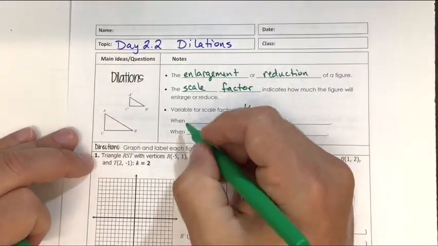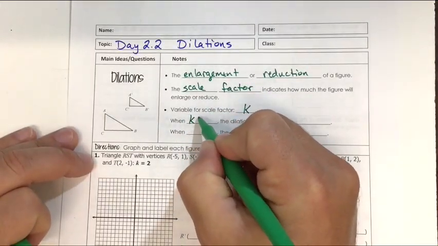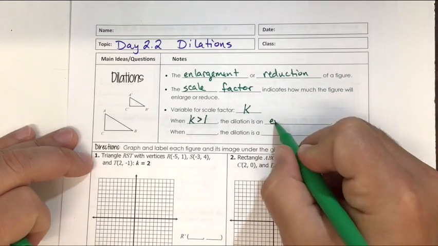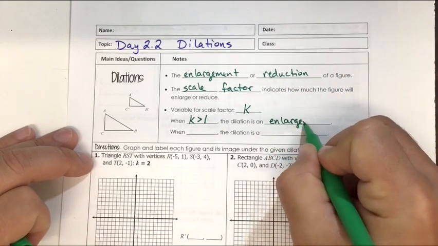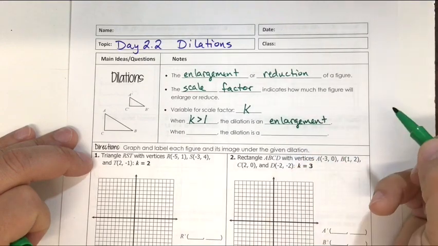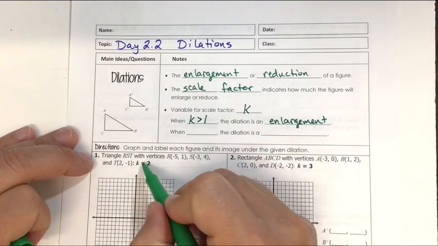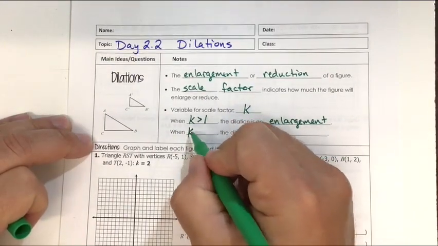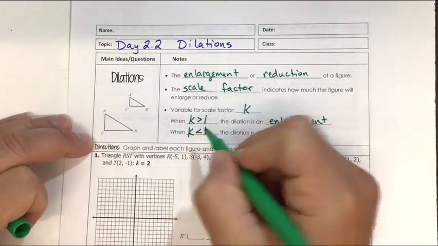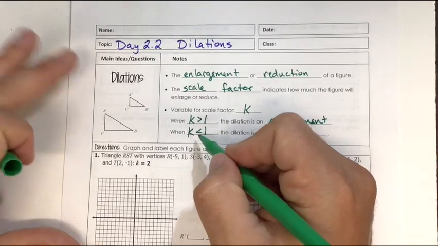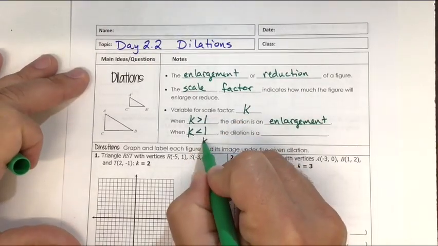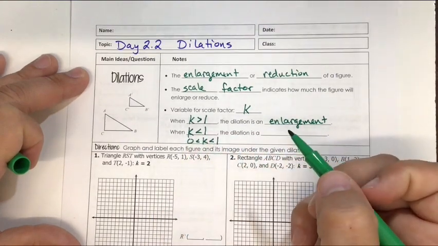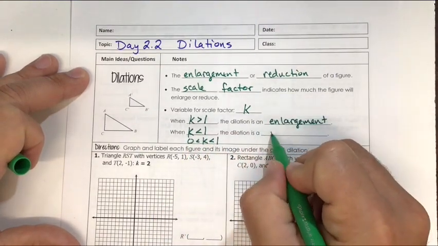When K is greater than the number 1, this is an enlargement, because we're multiplying by a factor bigger than 1. We're increasing size. But when our scale factor is less than 1, and we will never have a negative scale factor, what this really means is that K is between 1 and 0, so it's a fractional scale factor, then that dilation is a reduction.